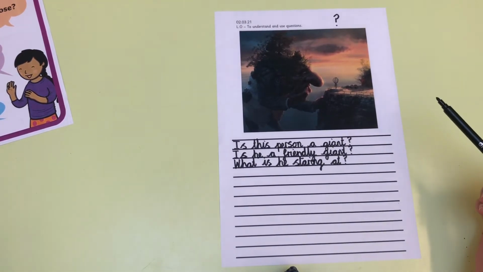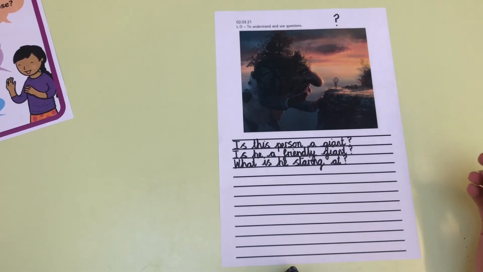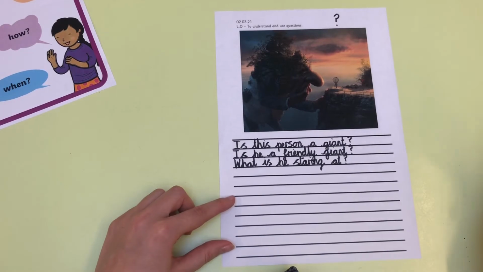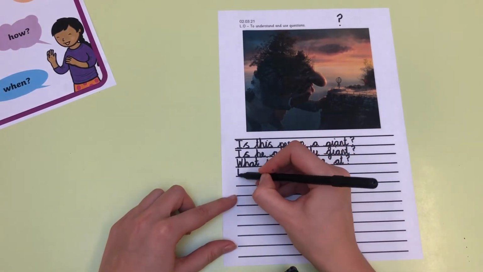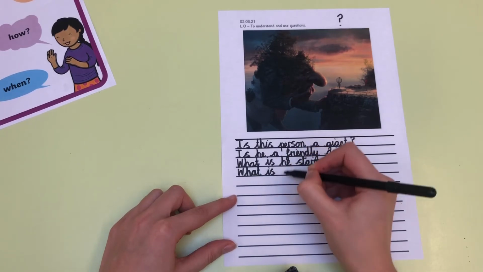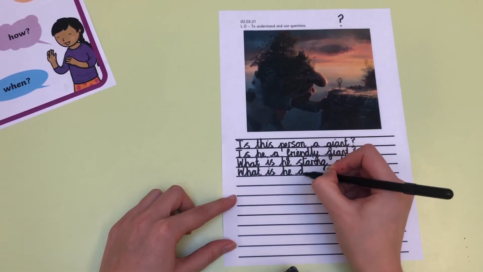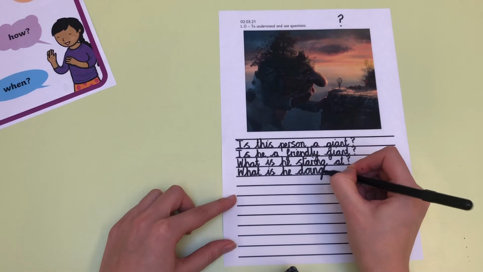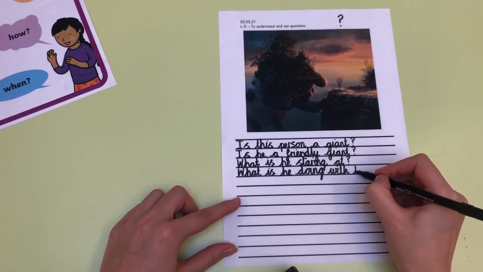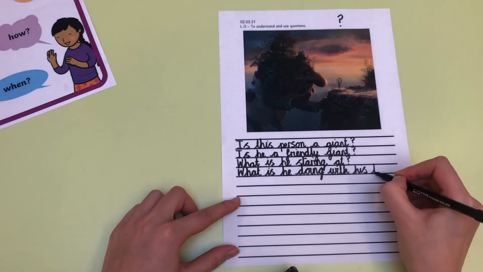I might then, for my next what question, say, what is he doing with his hand? New sentence. What is he doing with his hand?